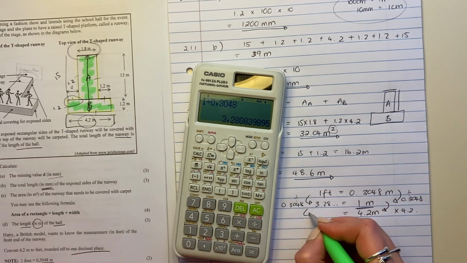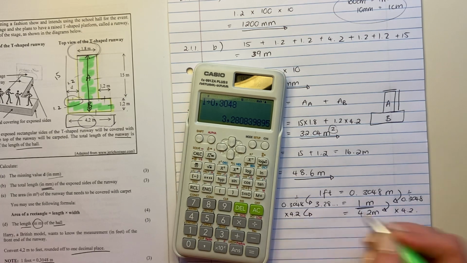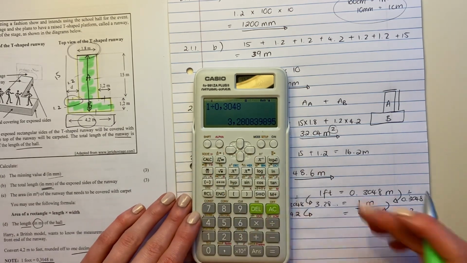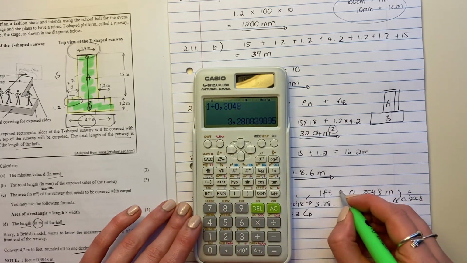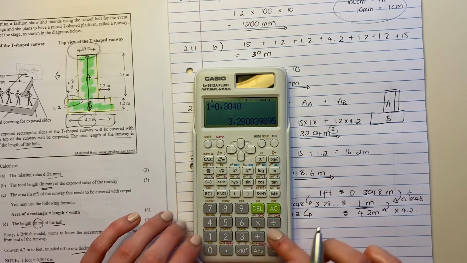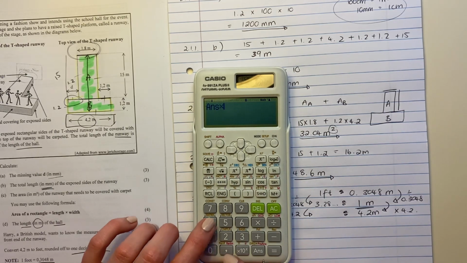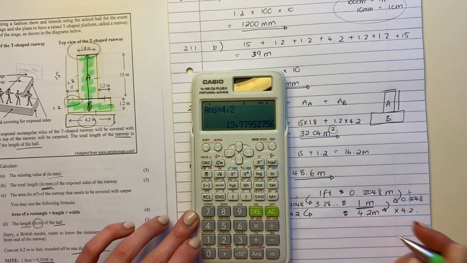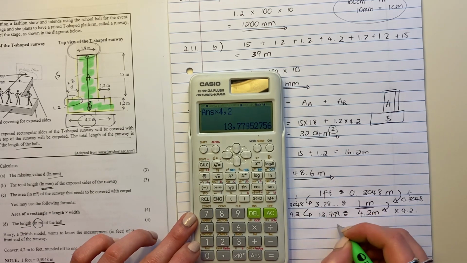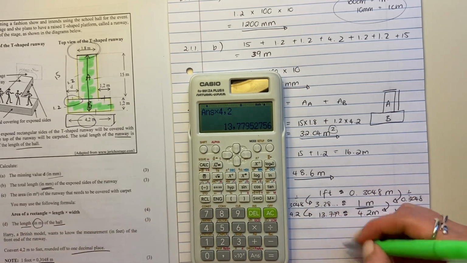And whatever we do to the one side, we have to do to the other side. Sorry, this shouldn't be equals, it's actually like a ratio, so it should be little dots like that. So we can take this answer and times it by 4.2. And our answer there is 13.779, etc. feet. So this side's meters, this side's feet.